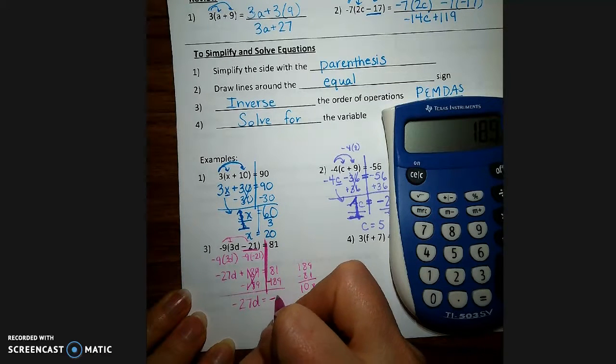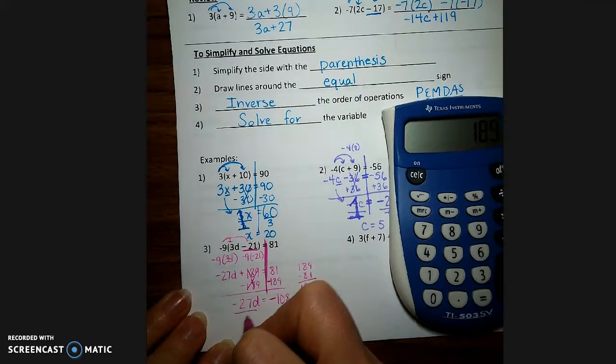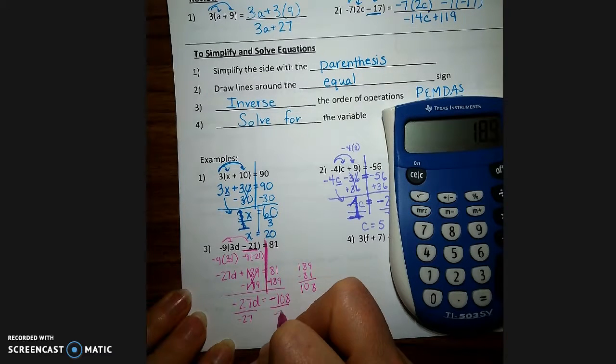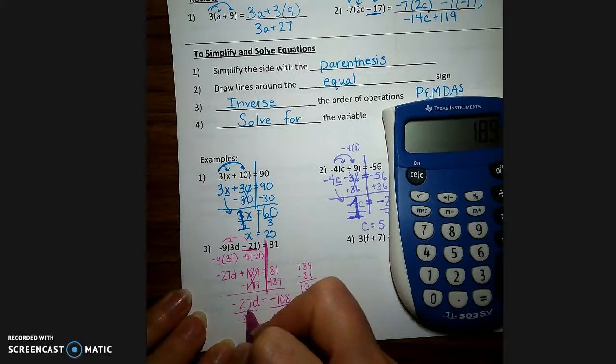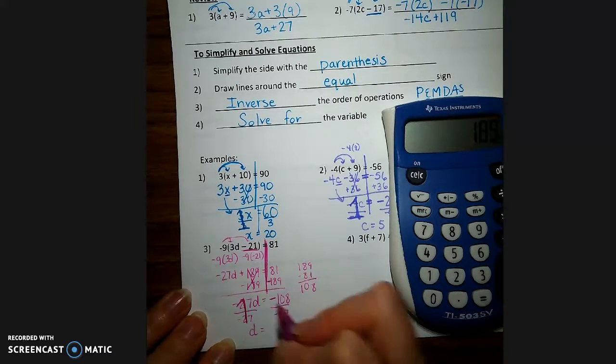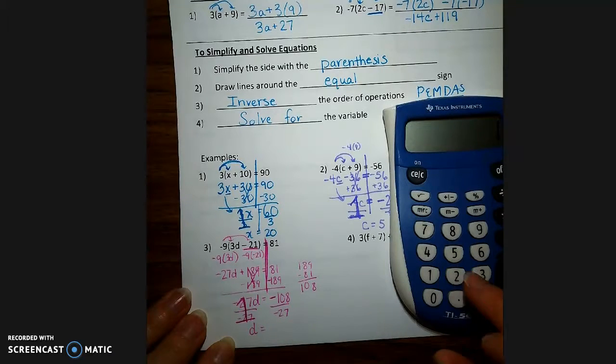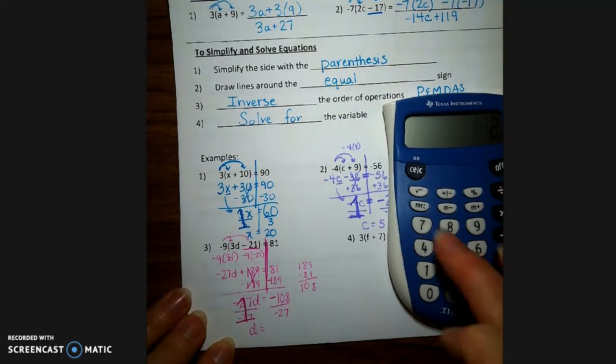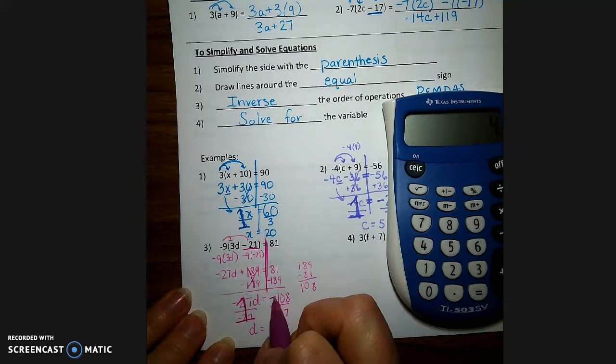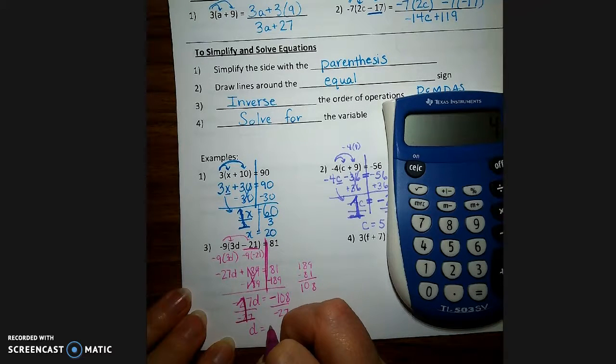But since they're opposite signs, I'm then going to divide by negative 27. This is going to give me that positive 1d there again. Negative divided by negative gives me a positive, and 108 divided by 27 is giving me a 4.